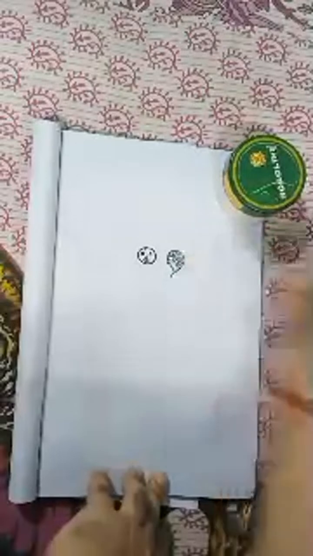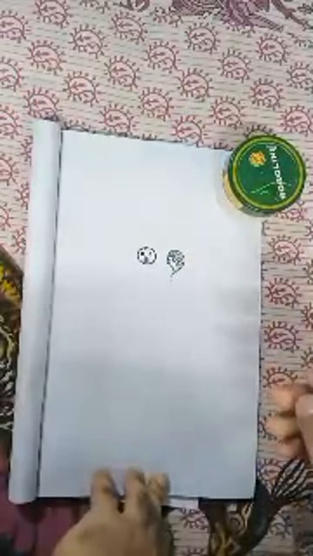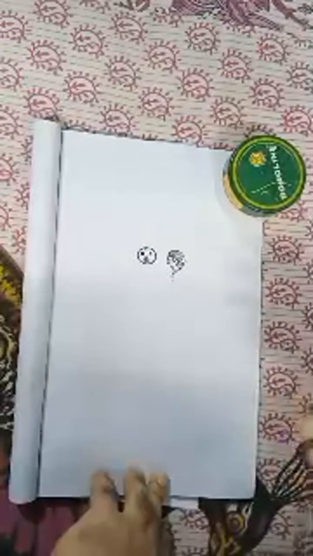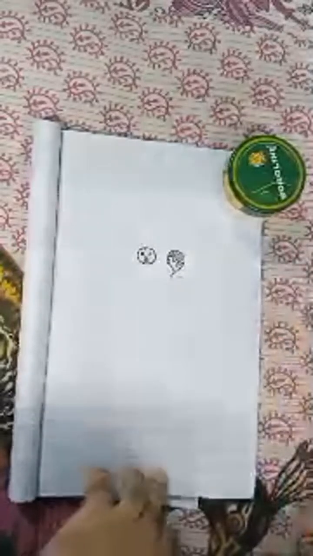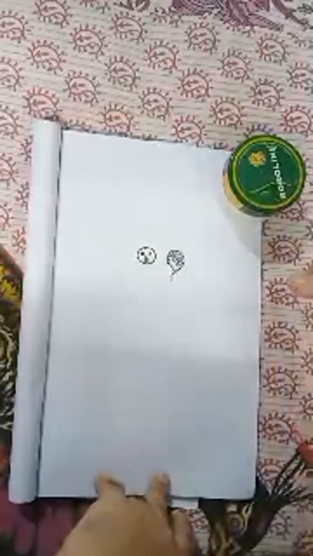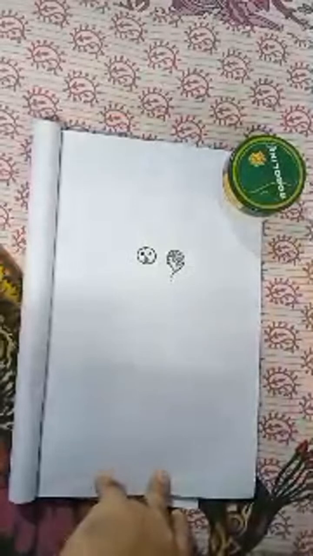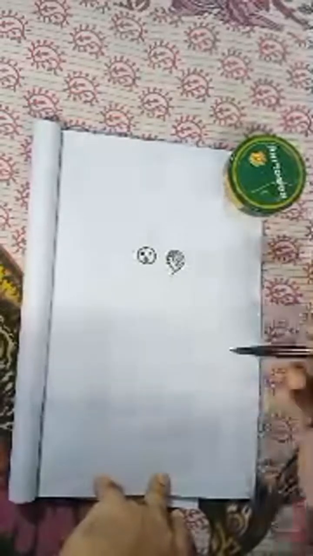So this is how you can also make a face. It becomes very easy for you to understand how you can use a symbol to draw something like this. So this becomes much easier, pretty easy, right? So this is how you can make different objects.